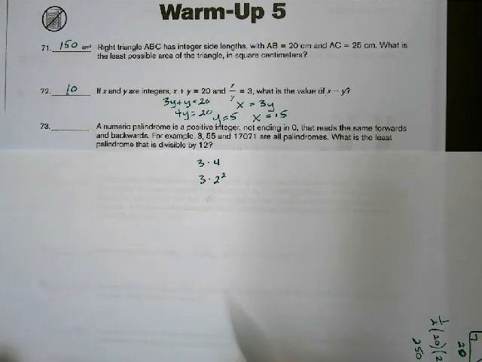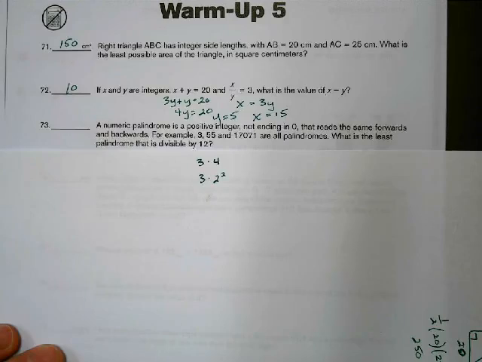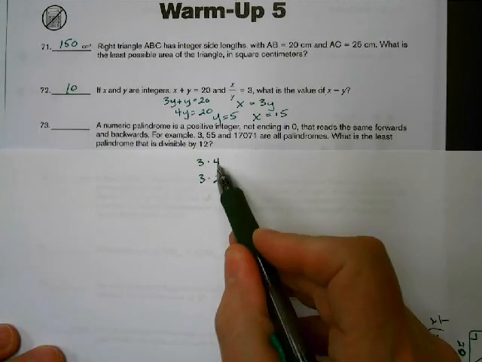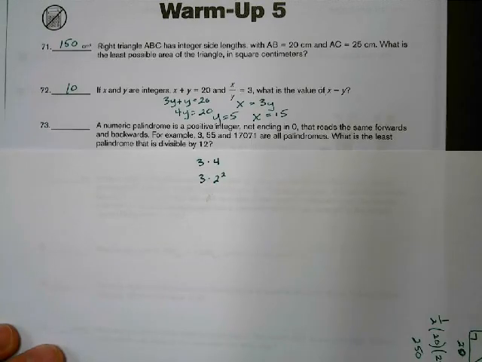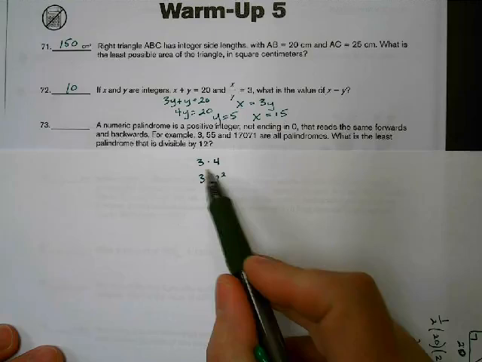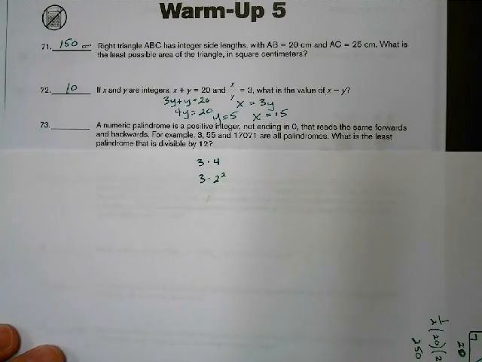So the rule of threes for divisibility by 3 is that the digits have to add up to a multiple of 3. The rule of fours is the last 2 digits have to be divisible by 4. So I'm going to look for a palindrome where the digits add up to a number divisible by 3 and where the last 2 digits are divisible by 4.